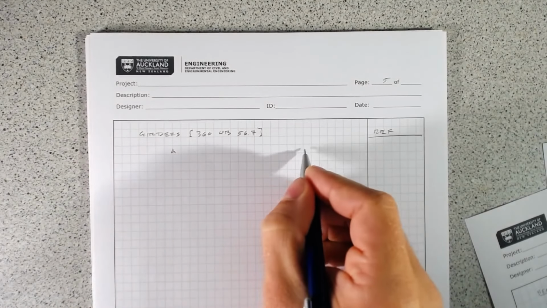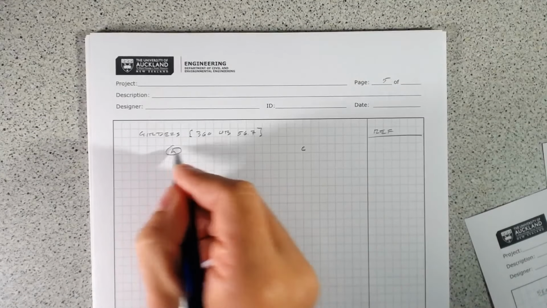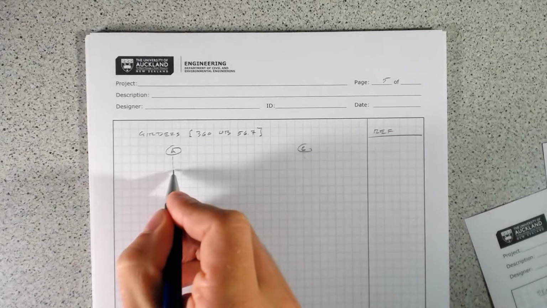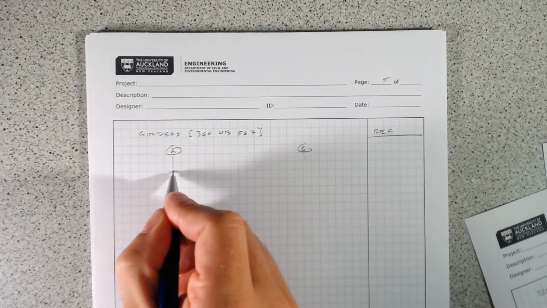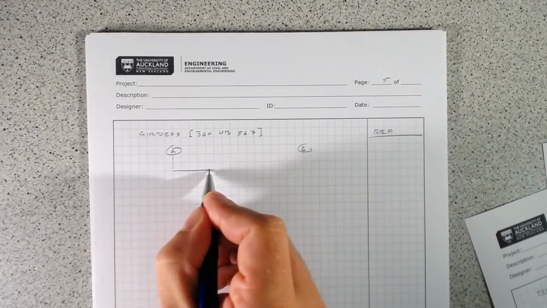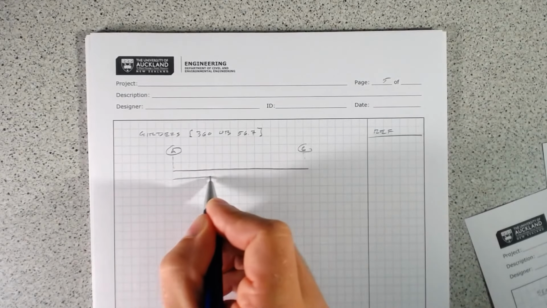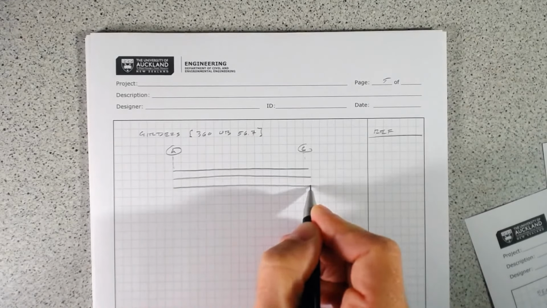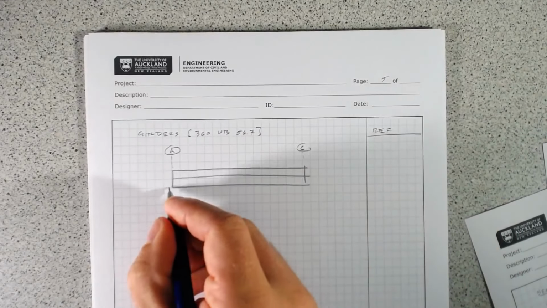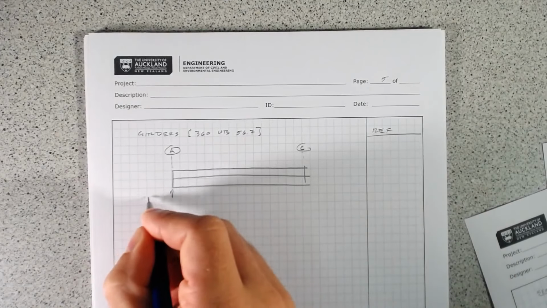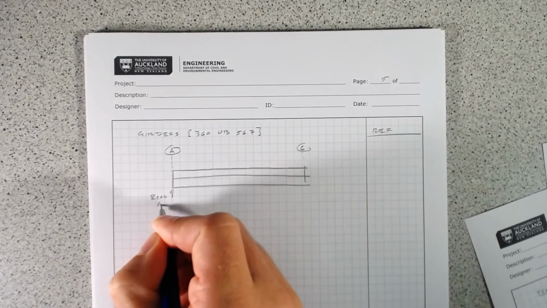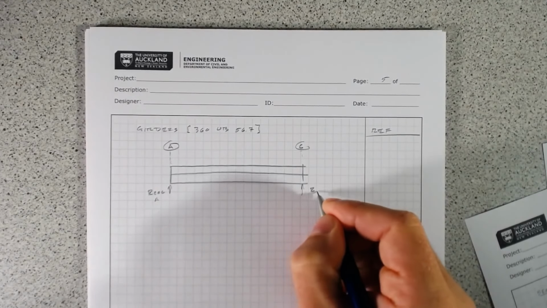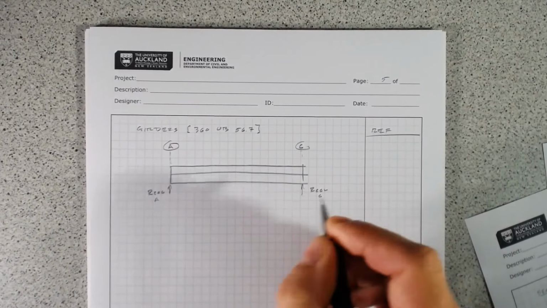Start at A, we'll go down to C. For our grid lines, for our girders, well, it has our column A, and then R at the column C.